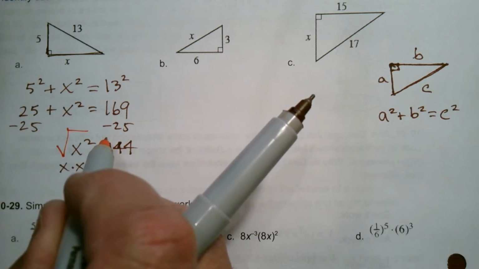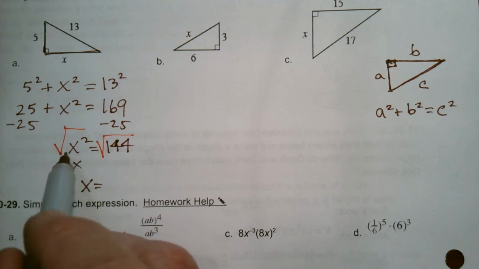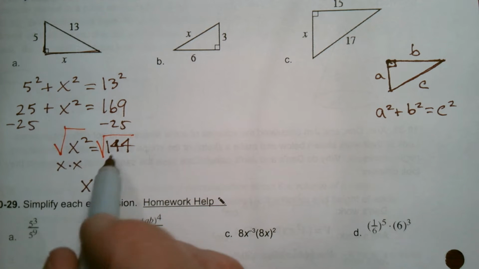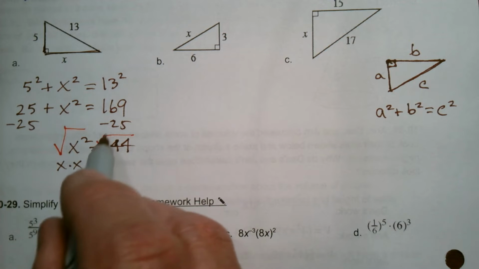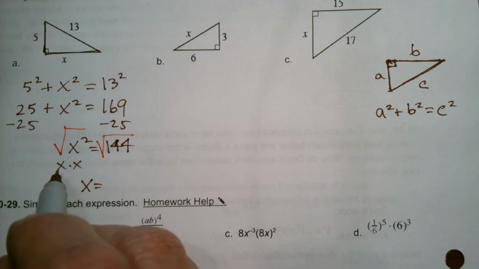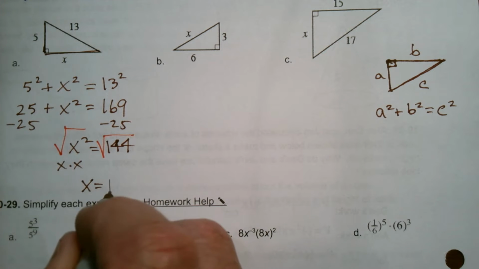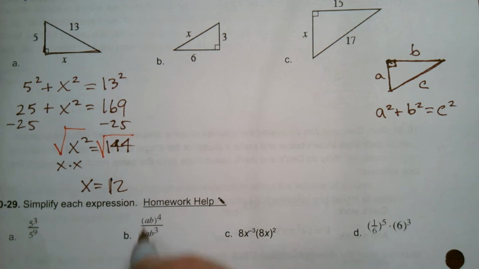So you would square root both sides of the equation to find X. You could put it in the calculator and take the square root of 144, or if you already see it, 12 times 12 is 144. So X is 12.